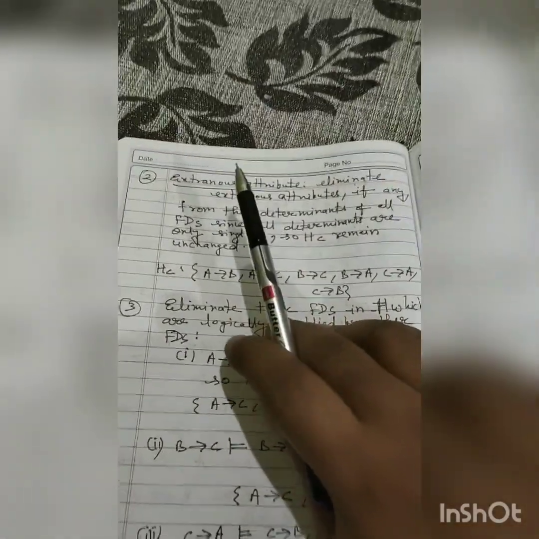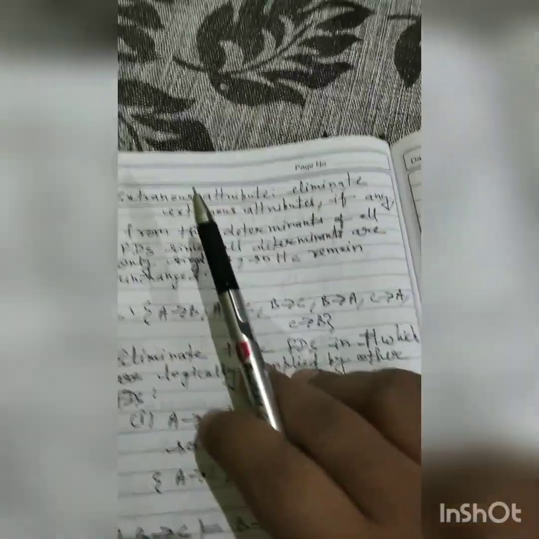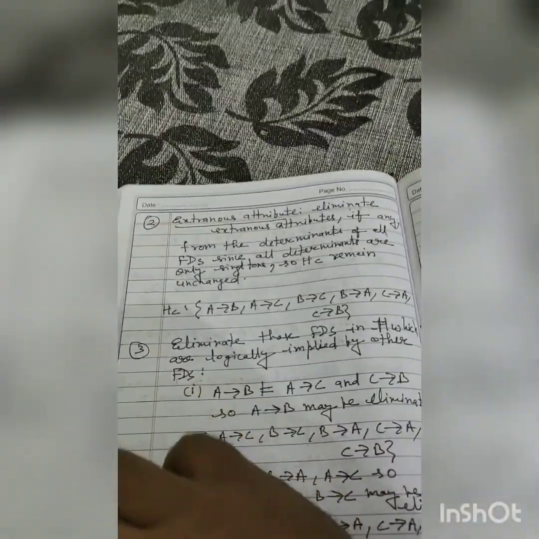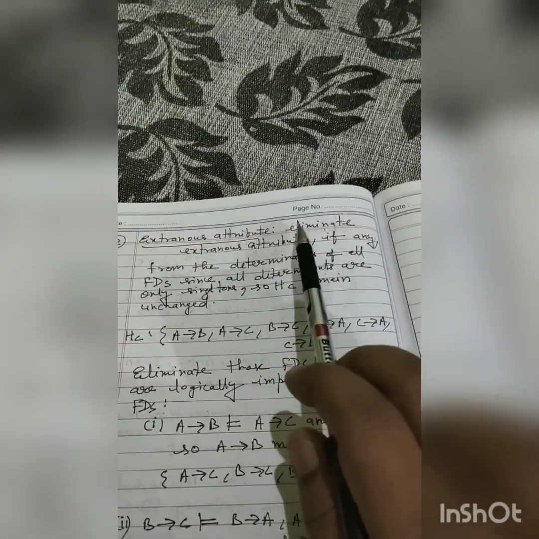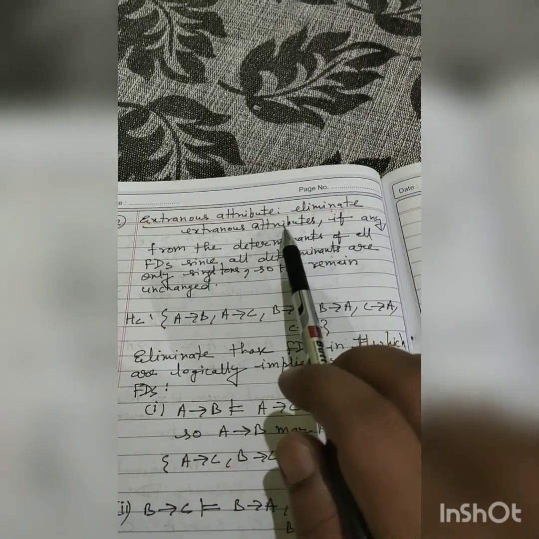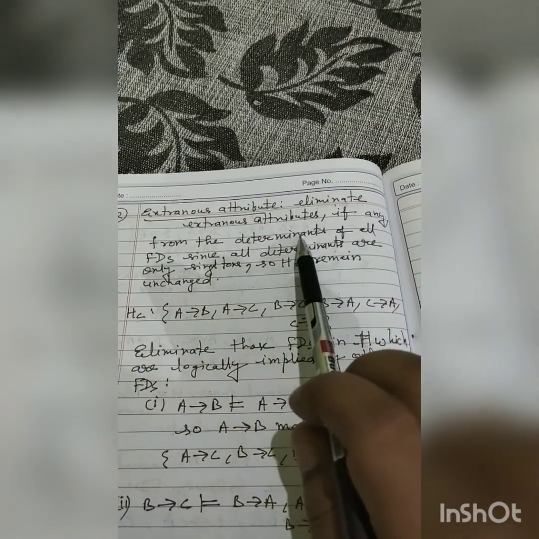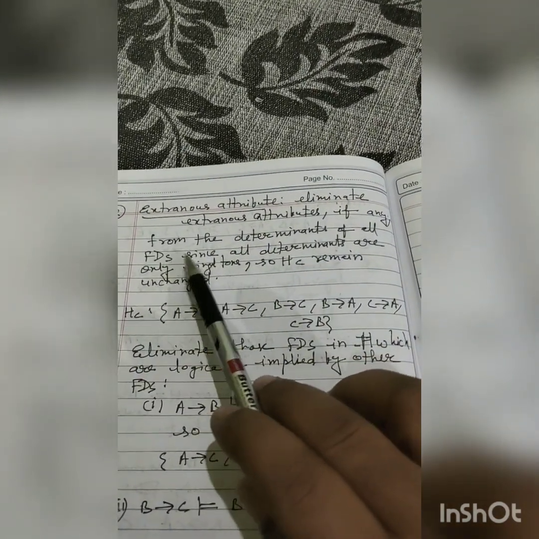Now in the examination, if the question is asked, then you have to show all the steps. Then extraneous attribute: eliminate extraneous attributes, if any, from the determinants of all FDs.